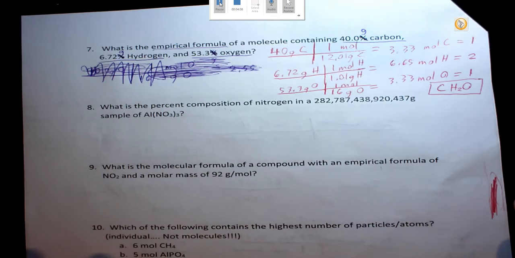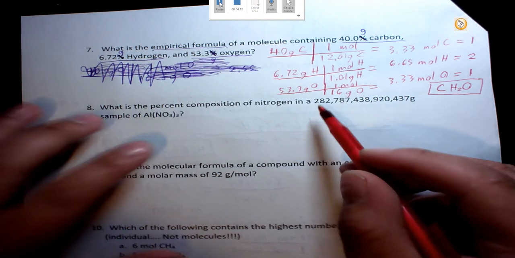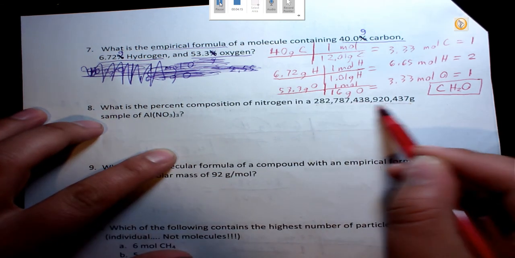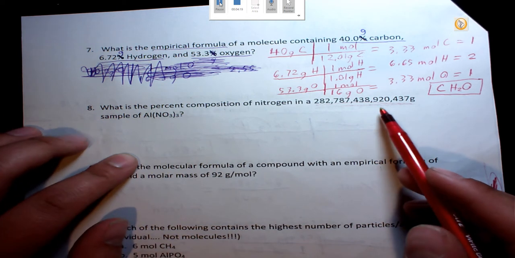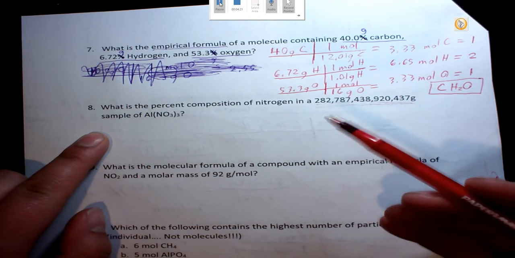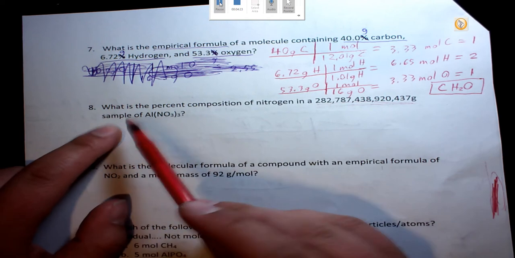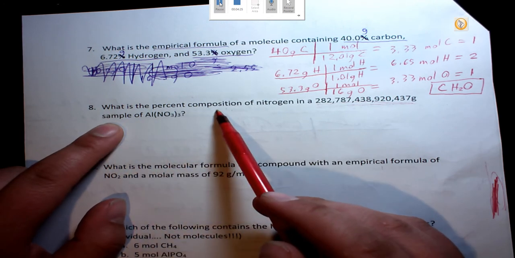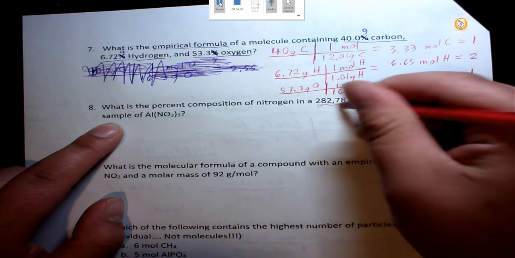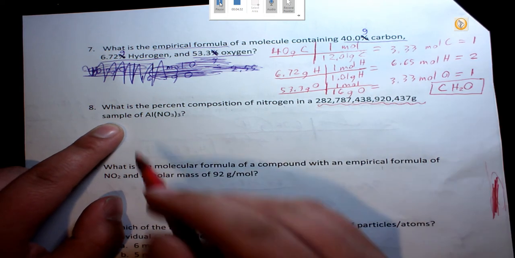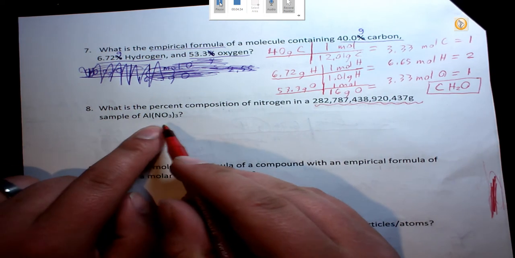All right, number 8. A lot of people really freaked out when they first looked at number 8 because all we did was look at this big, huge number. But really, guys, this number doesn't matter at all if you actually read the question. Number 8 says, what is the percent composition of nitrogen in a gigantic number of grams sample of aluminum nitrate?